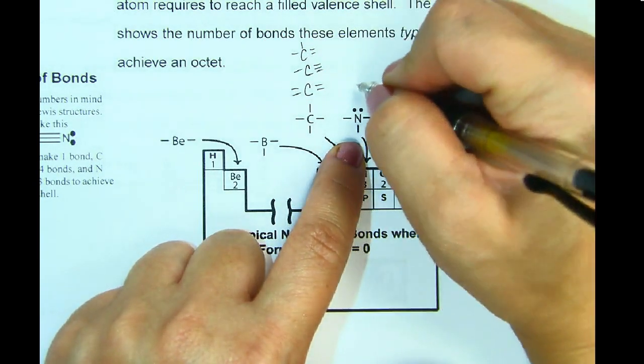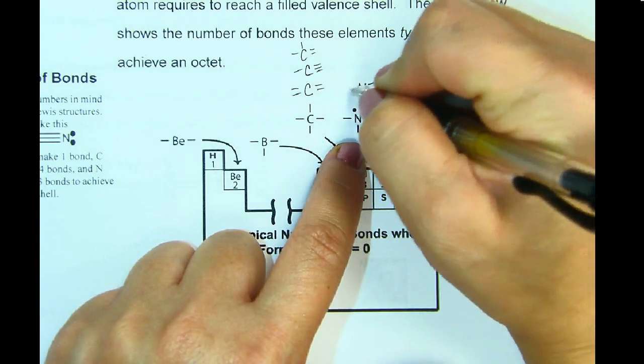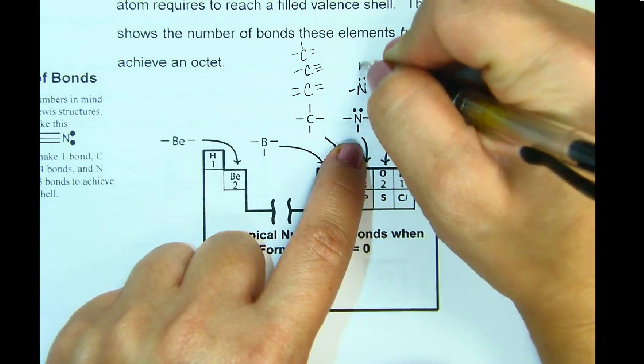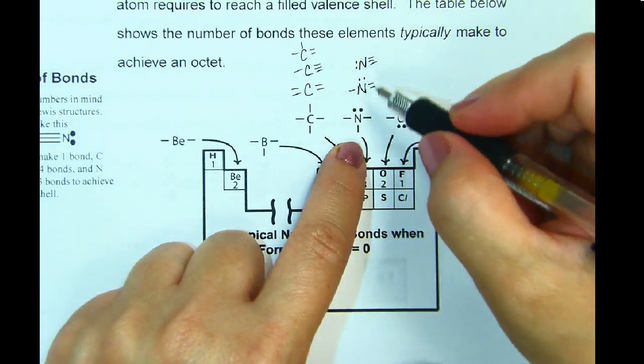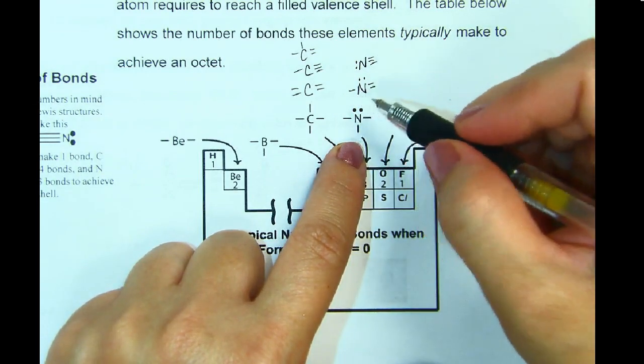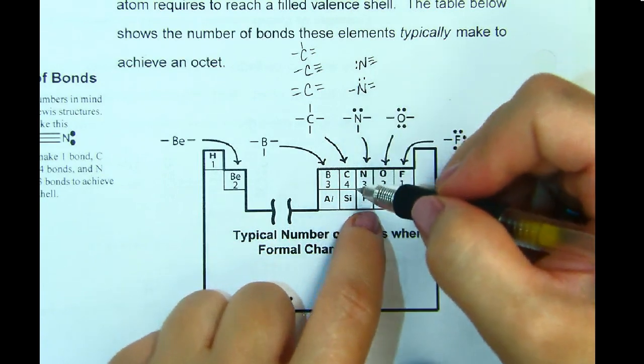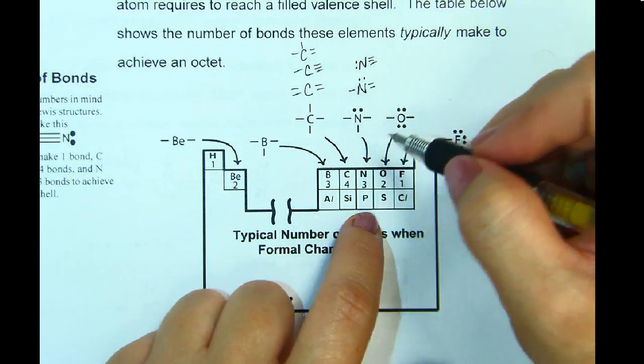The nitrogen family, so nitrogen and phosphorus, will tend to make 3 bonds and have 1 lone pair. So you may see this as a double, single, and a lone pair, or you might see it as a triple and a lone pair. Again, the idea is as long as you have 3 bonds and 1 pair, then that would be the typical structure for nitrogen and phosphorus.